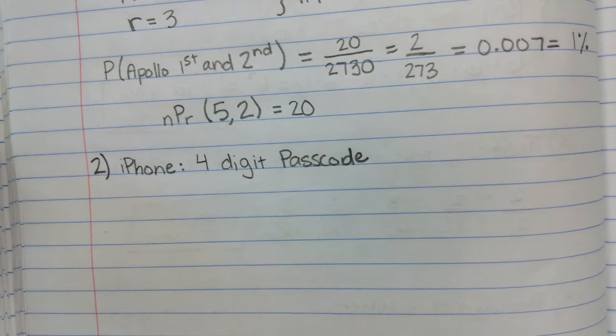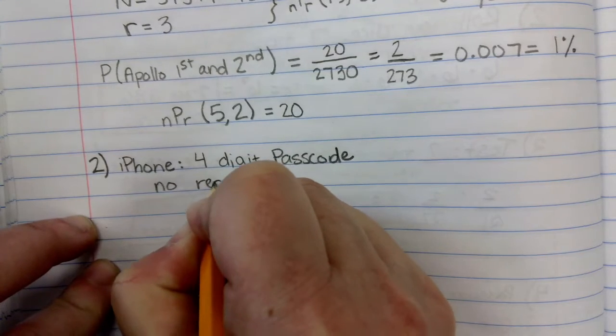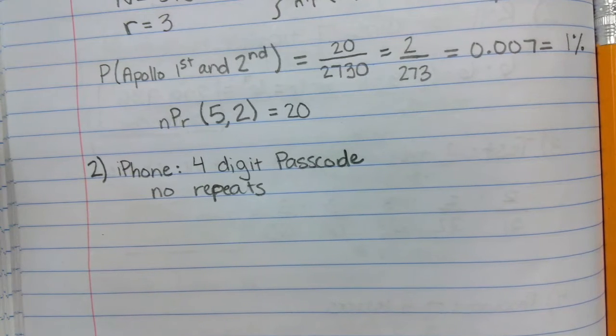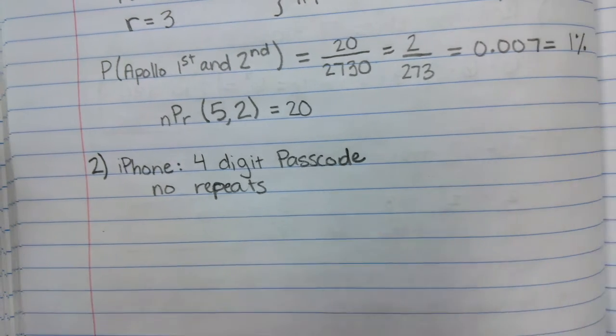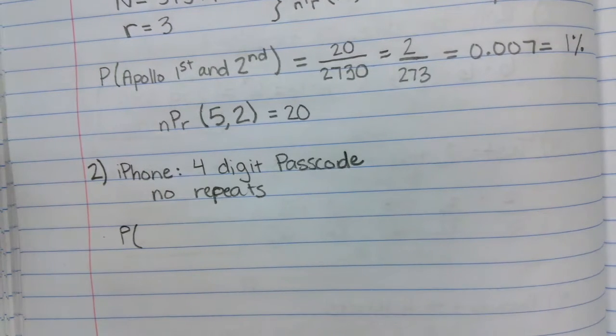Okay, today when we do our 4-digit passcode, we're going to do no repeats. Okay, and I want to find the probability that if we randomly pick a passcode, we put all the digits into a hat, we pick out 4 digits, we randomly pick it, that the passcode starts with a 3-6. So the first two numbers in the passcode are 3-6.